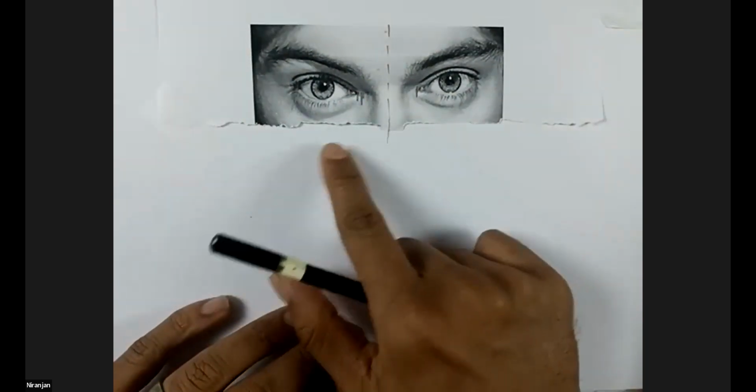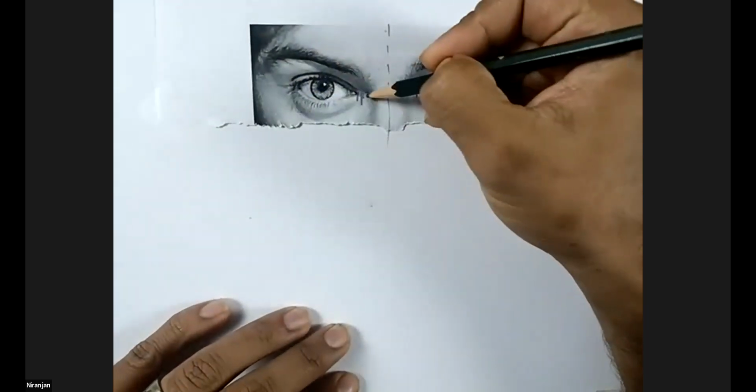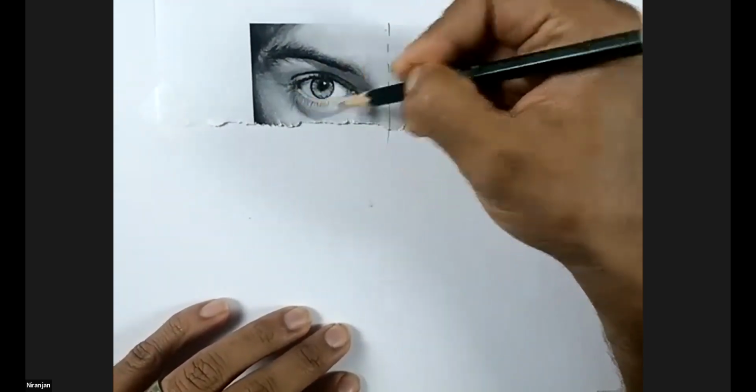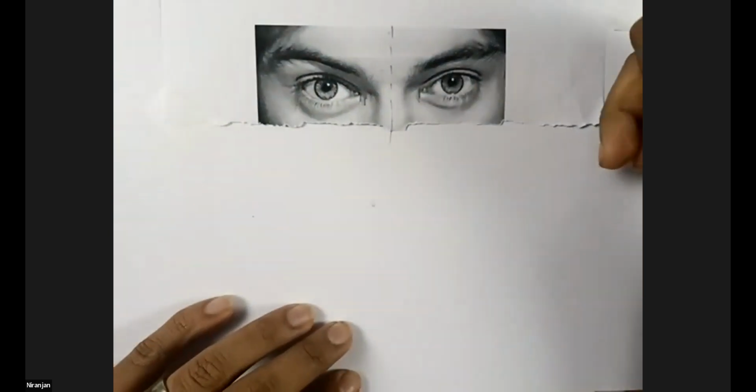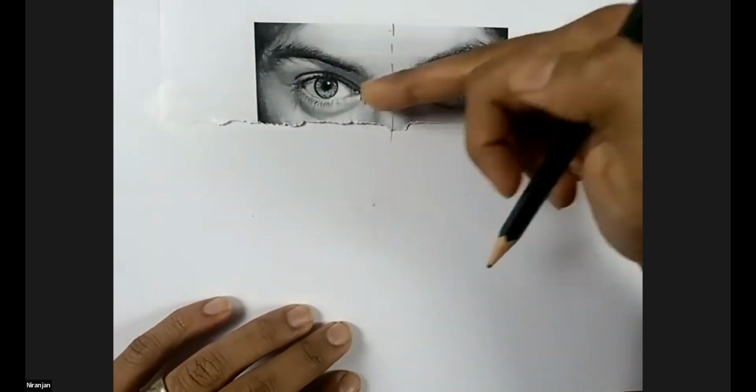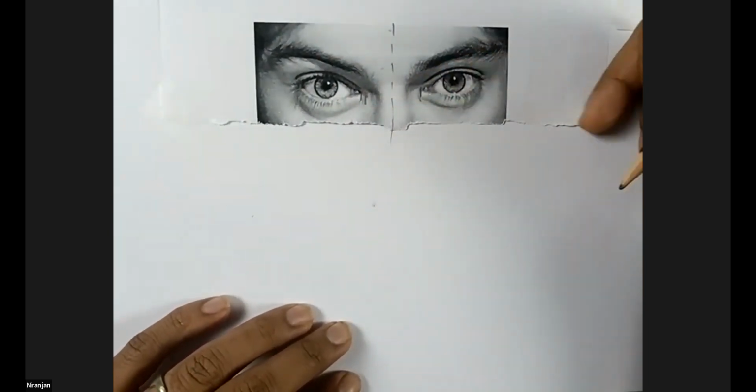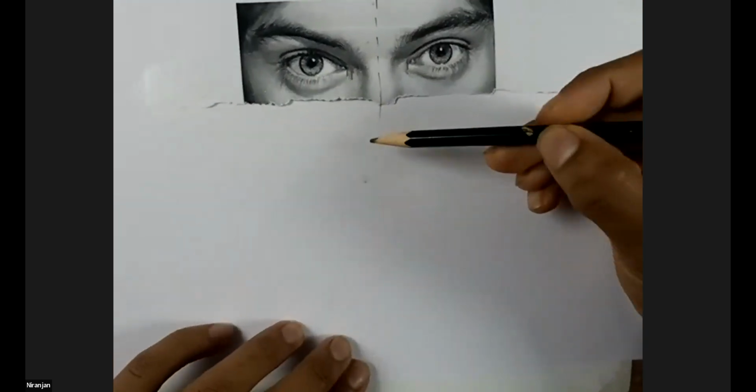Here's what you need to observe. Every time you're drawing eyes, it's a pair of eyes, a set of eyes. In today's session, we're going to draw a set of eyes, compared to the previous one where we drew only one eye. Always maintain the gap between both eyes to be one eye's width, right? I hope that is clear.